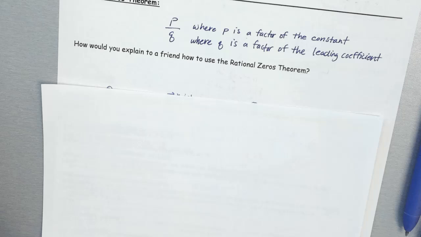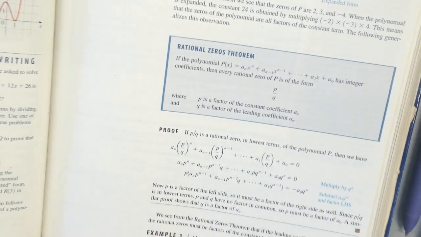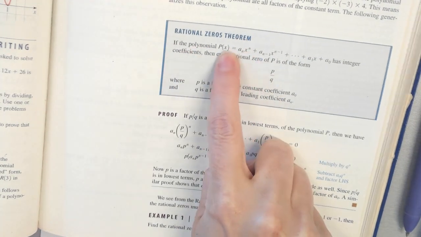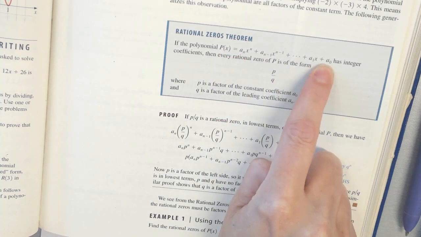Okay, and then I'm going to show you what it looks like on page 253, because I know sometimes when we see these in our books, it can be a little bit overwhelming, but I want us to understand that we can break down this language to understand what it's talking about. So this says if a polynomial, and then it has this big long thing.